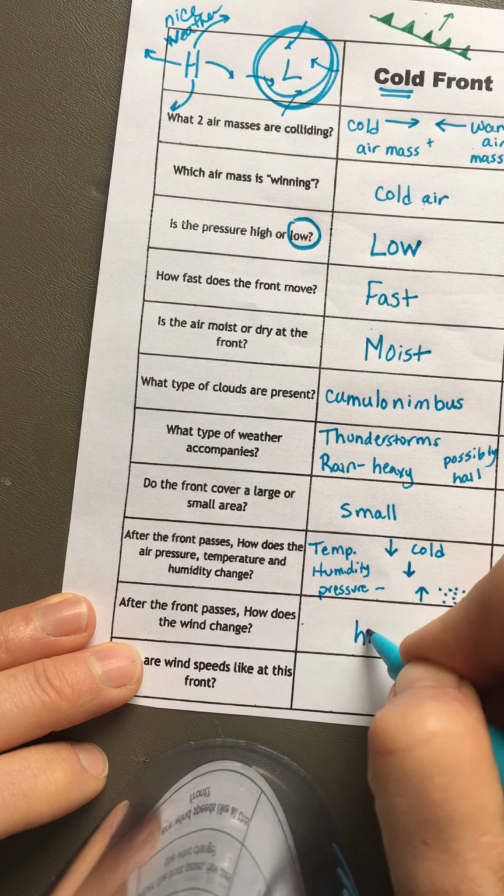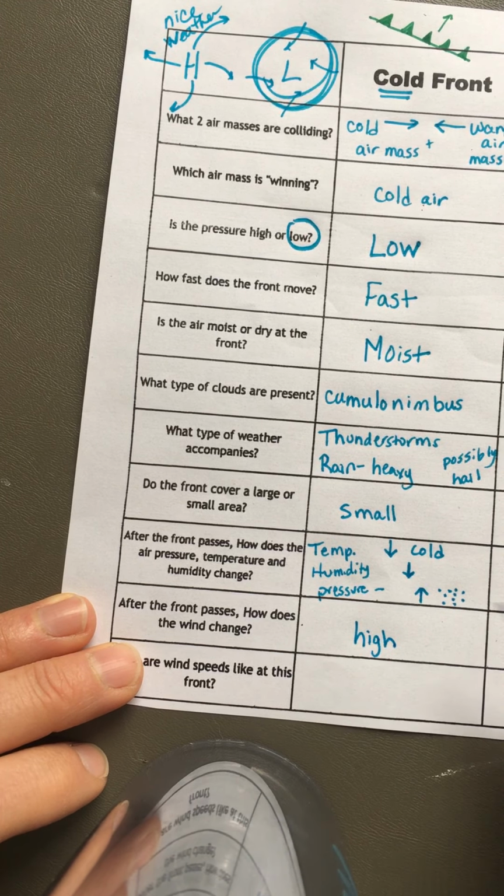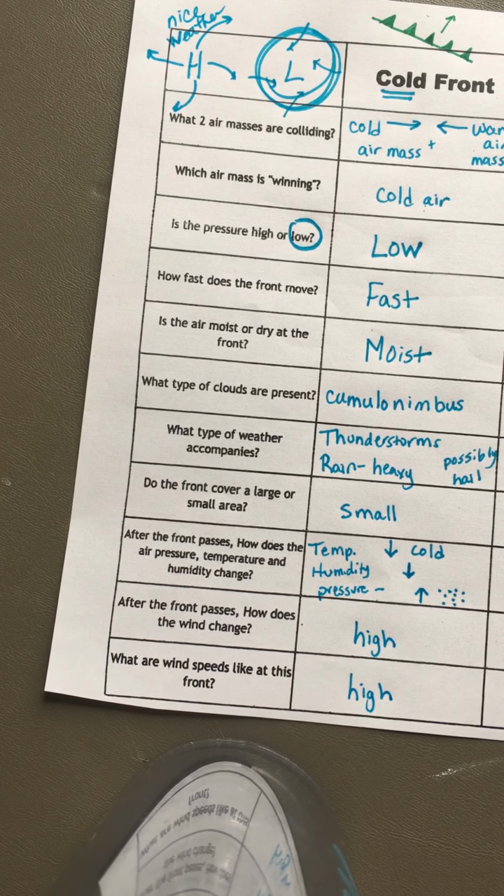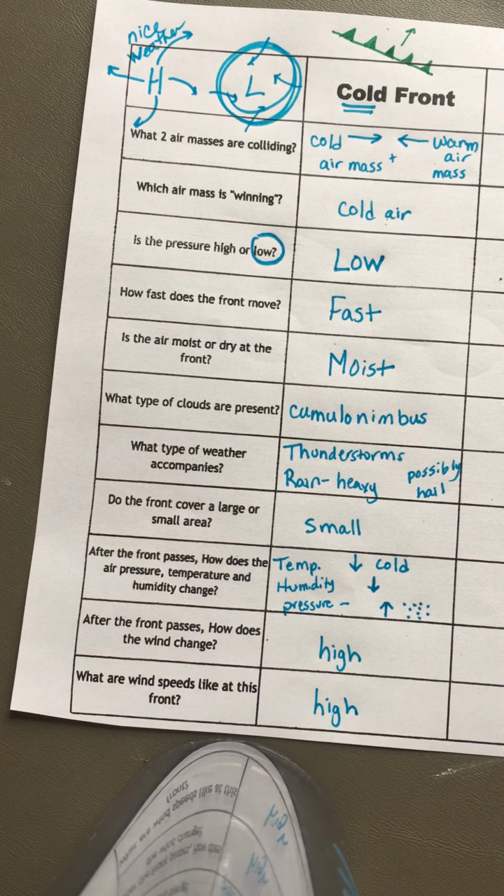After this front, the wind speeds are usually pretty high at the front and then after the front. So you probably have noticed that after a thunderstorm, sometimes that wind speed gets going pretty good. All right, so hopefully that makes sense.